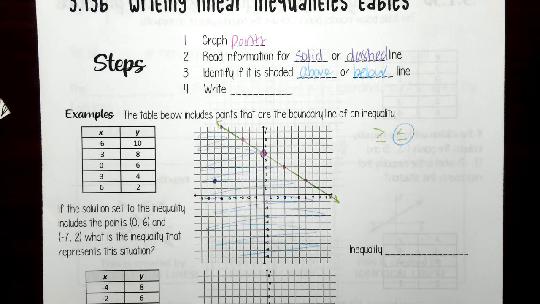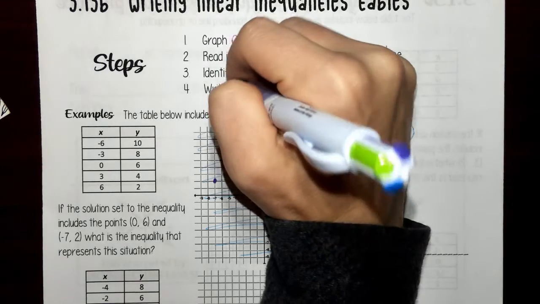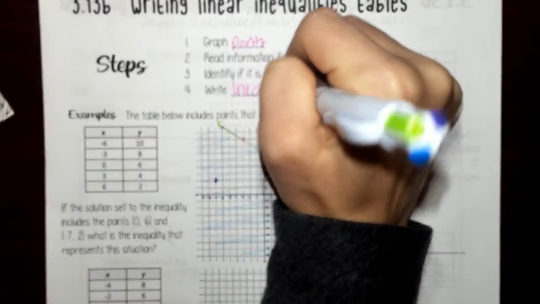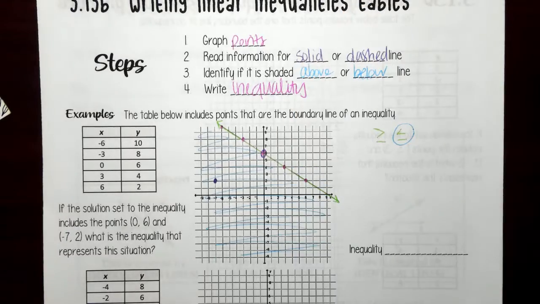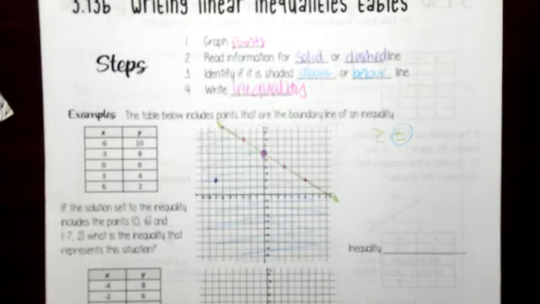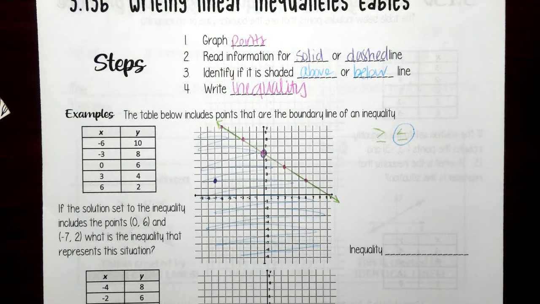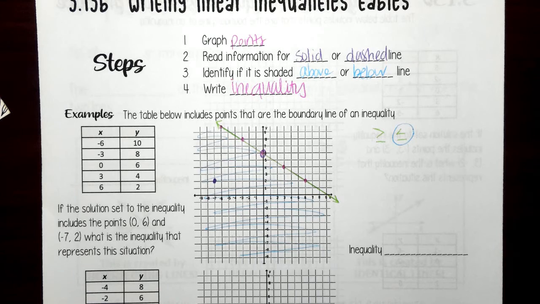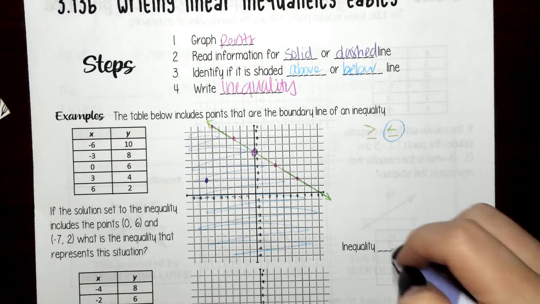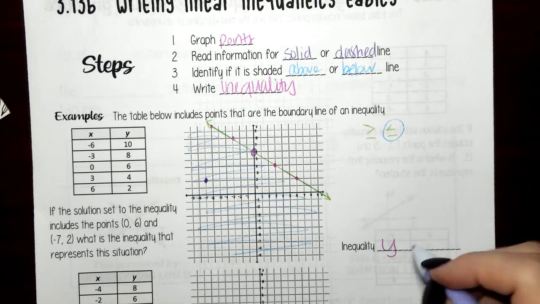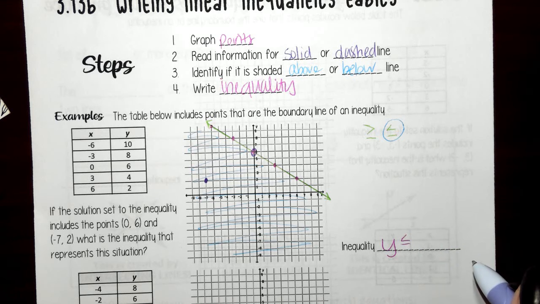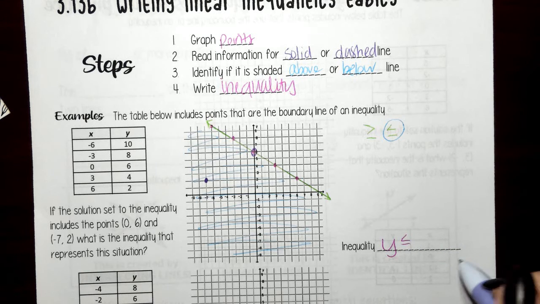And then finally we can write our inequality like we did before. So we need to find our slope. We've got our y-intercept. We know y is going to be less than or equal to. We need our slope.